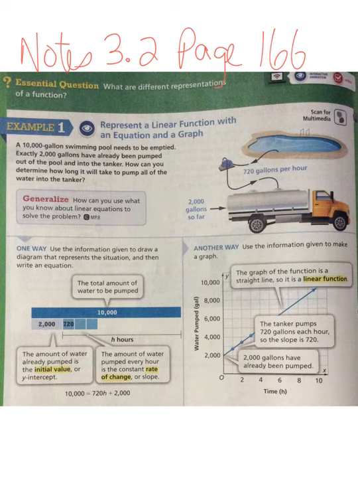Okay, so let's go ahead and look at this first example. This example is talking about a 10,000 gallon swimming pool that needs to be emptied. Okay, and it says that we are emptying it by 7,200 gallons per hour.